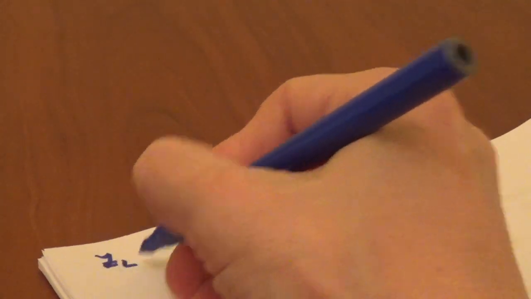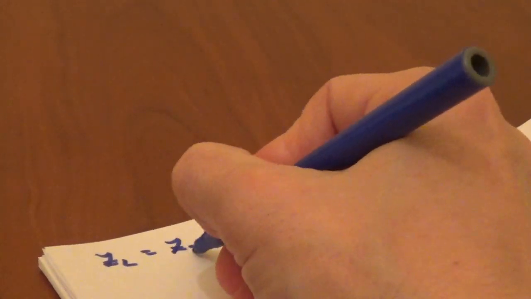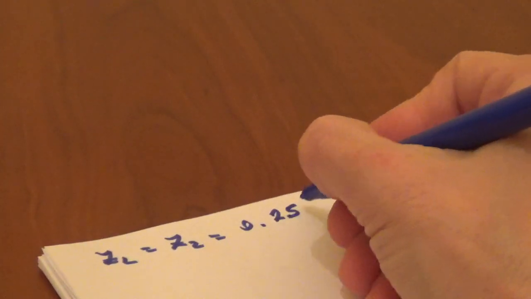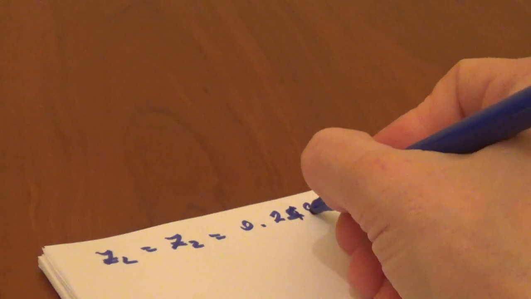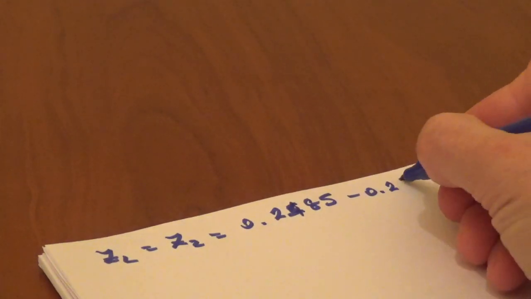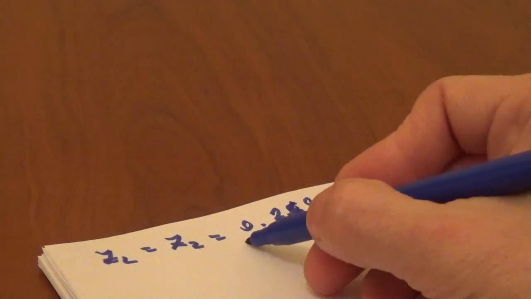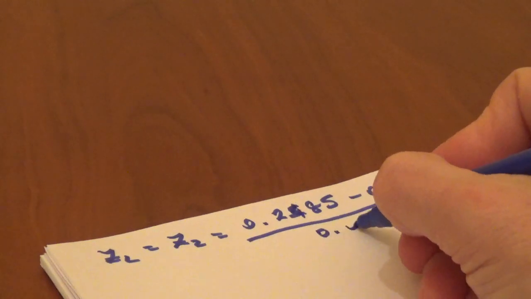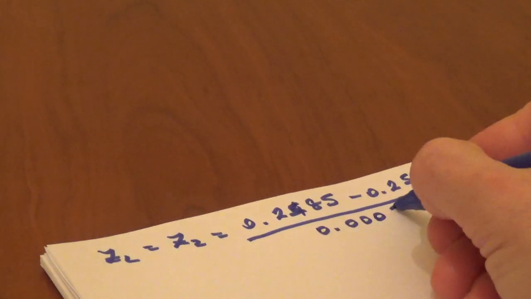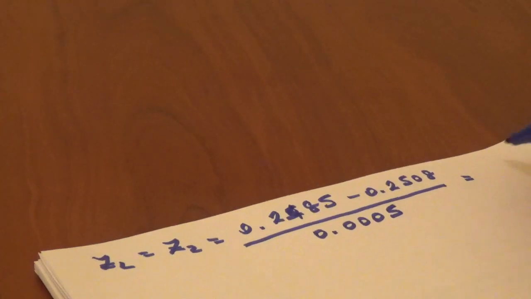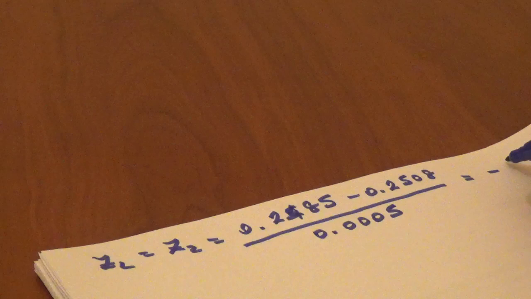For Z lower, or Z2, we write 0.2485 minus 0.2508 all over sigma, 0.0005, and this is found to be minus 4.6.